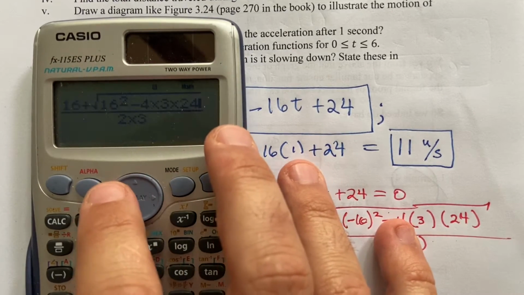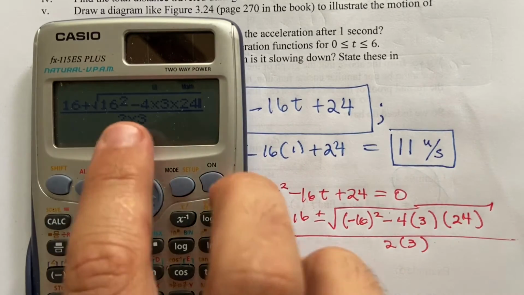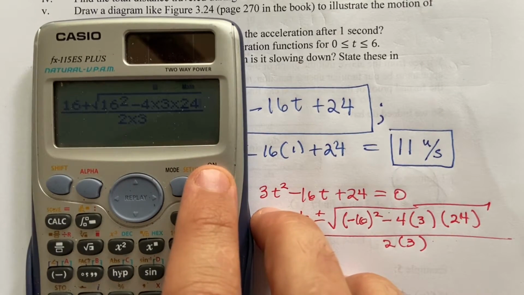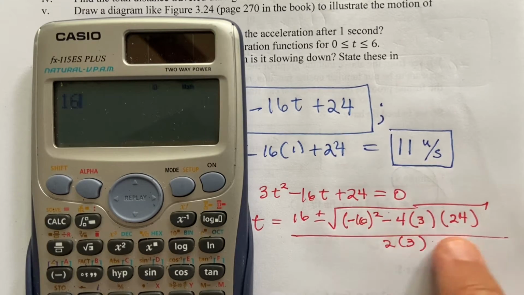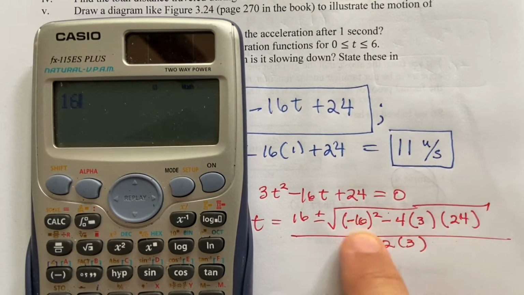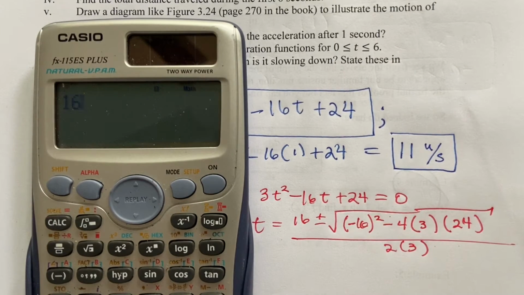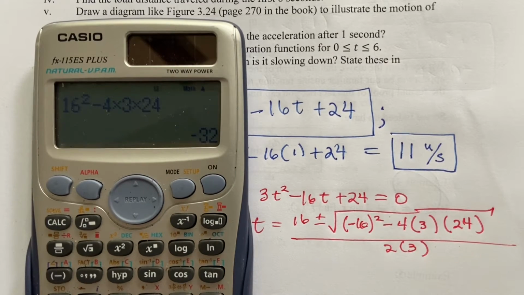I got a math error. So it looks like that discriminant. So just looking at the radicand, right, the discriminant of this quadratic formula, if you look at 16 squared minus 4 times 3 times 24, that's a negative number.